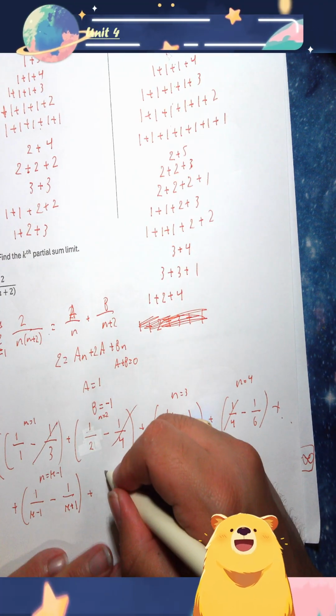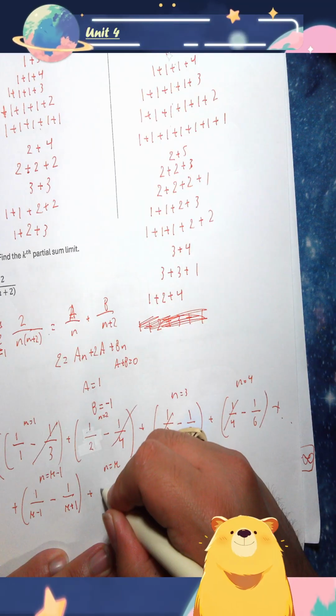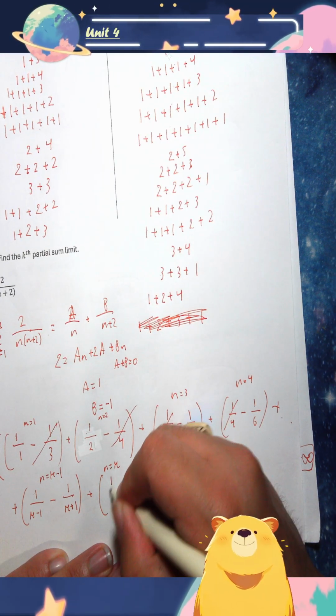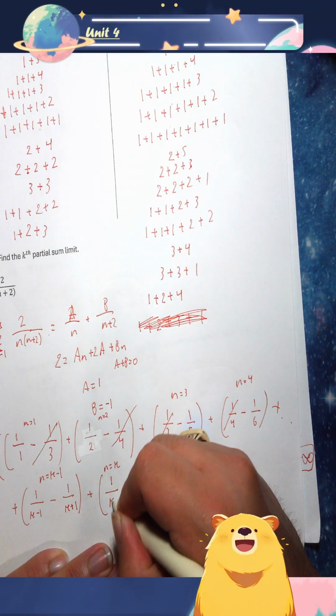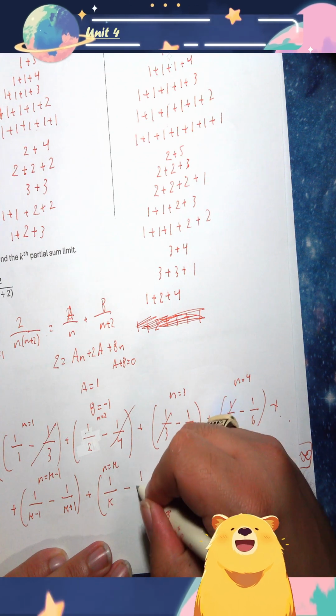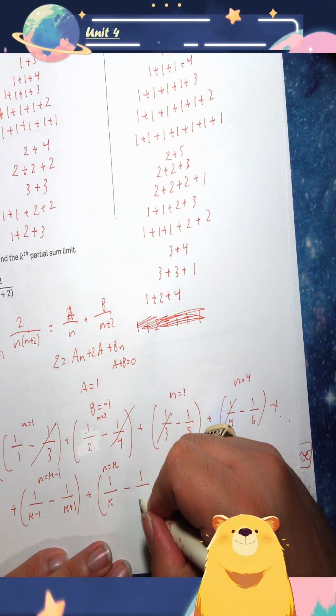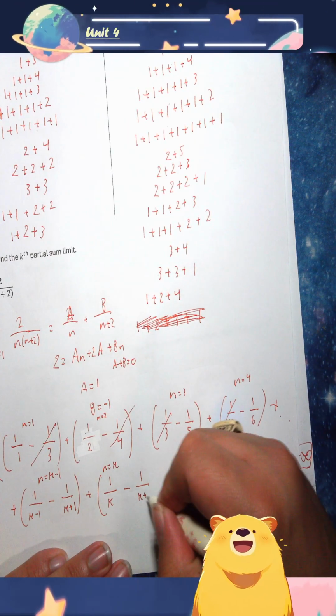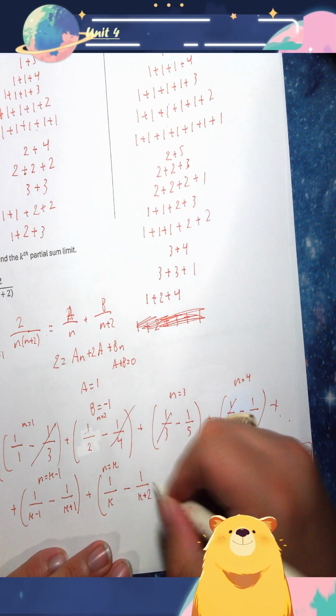And then plus, for n is equal to k, 1 over k minus 1 over k plus 2.